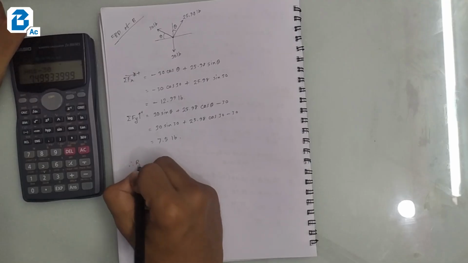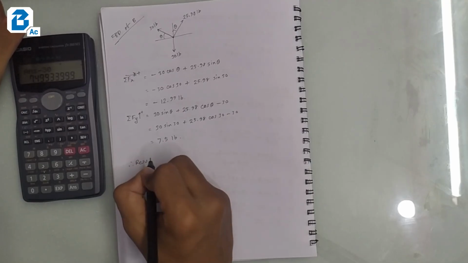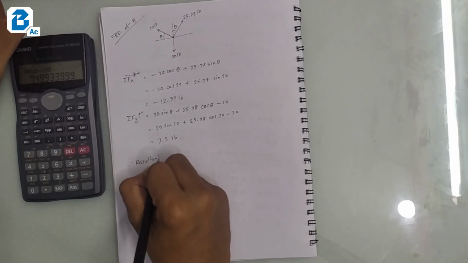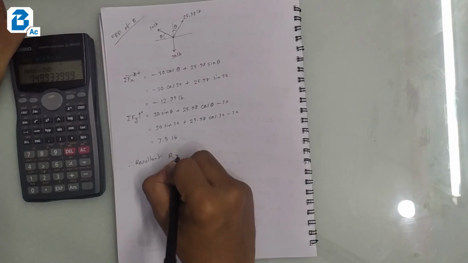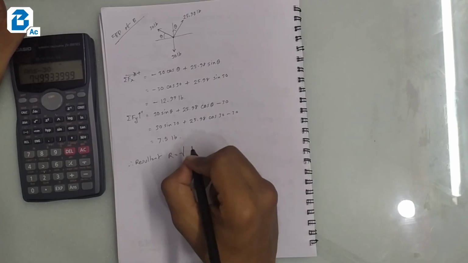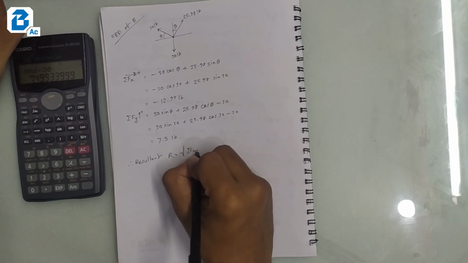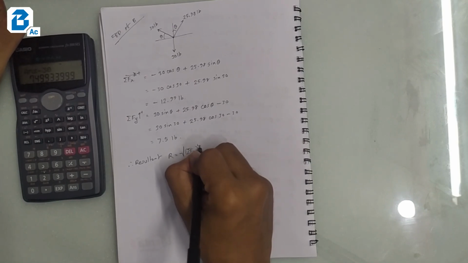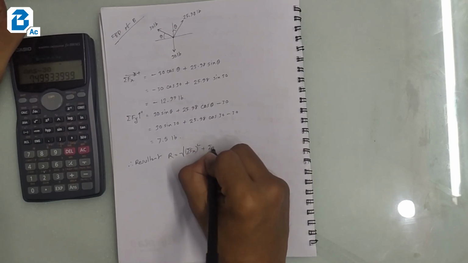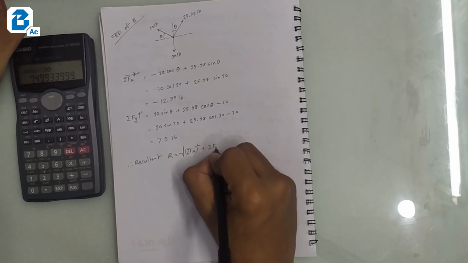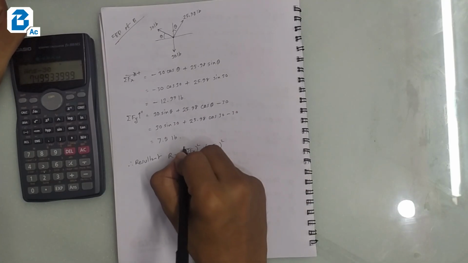So the resultant will be R equals root over summation of f of x whole square plus summation of f of y whole square.